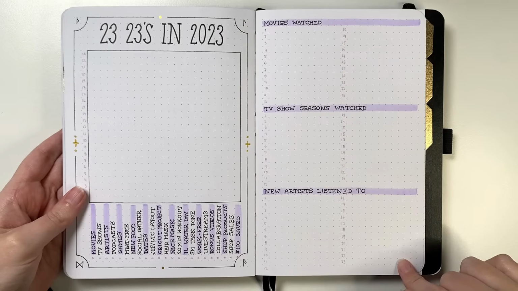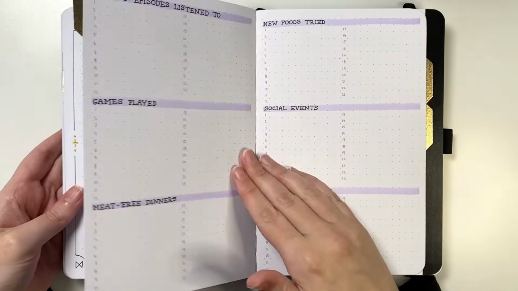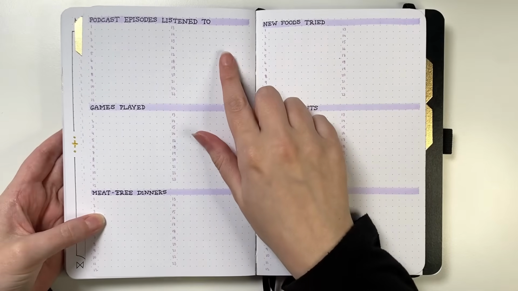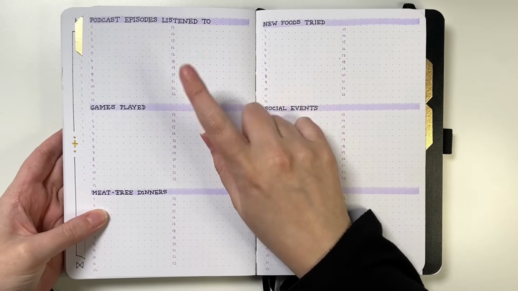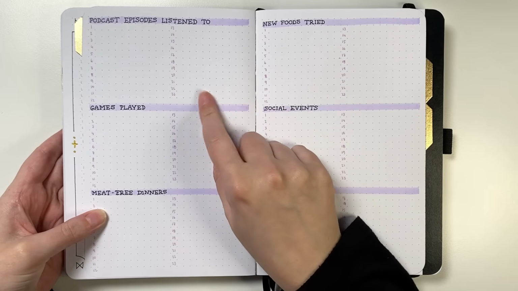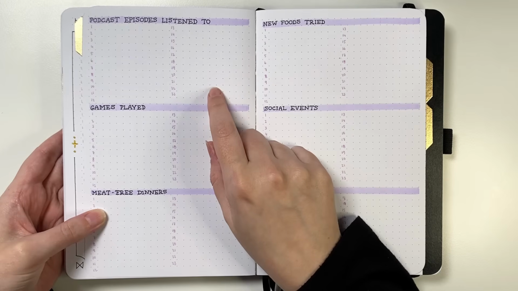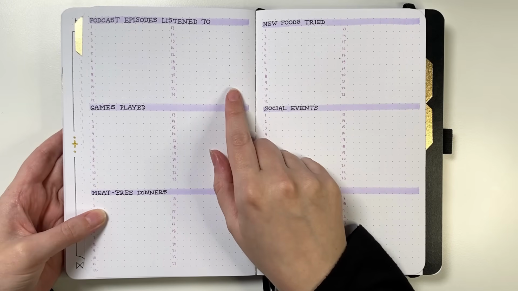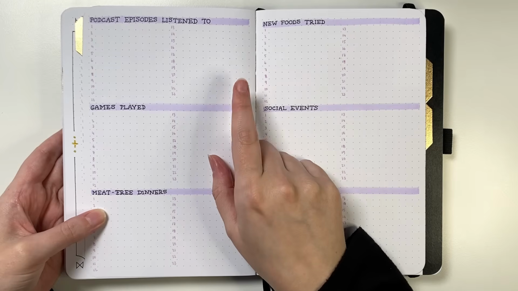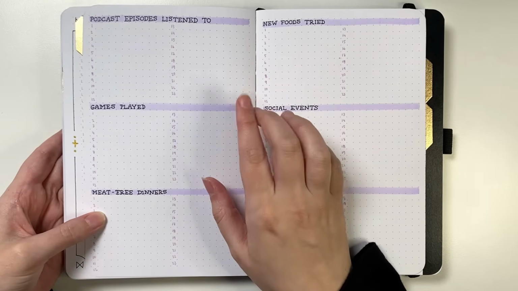New artists listened to, so I can write down their names there, or band name, individual artists, all that. Podcast episodes listened to, which I have half a page to write those down, but I think there might not be quite enough space, so I'm not too sure how to record this, because some podcast names can be a little bit long, and then the episode titles can also be long, so we will see.